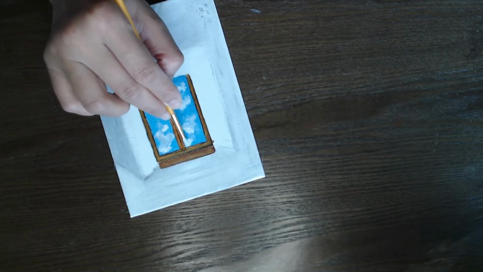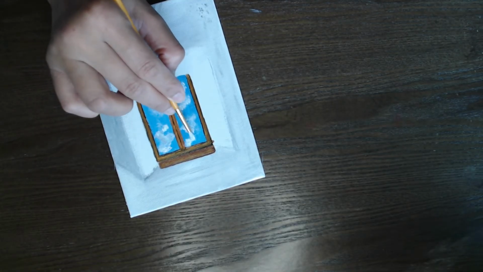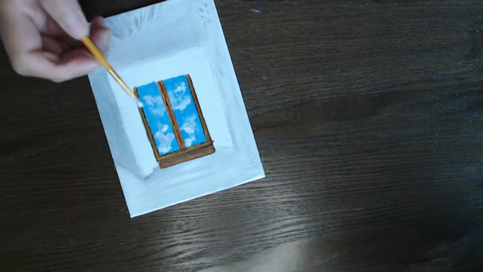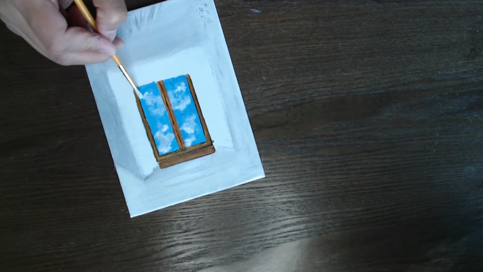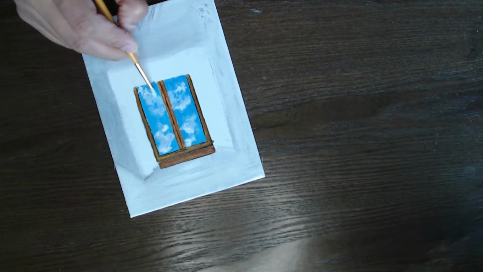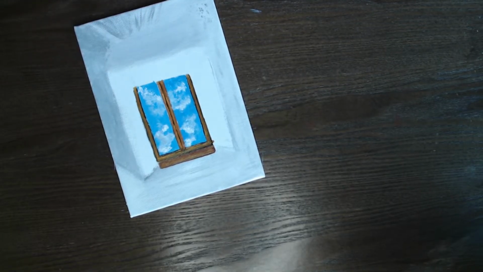Okay, so I think this much is enough, right? So this looks like there is a reflection of sky and clouds on the window. Anyway, like here, it will all be covered with the flowers. Okay, so this is done.